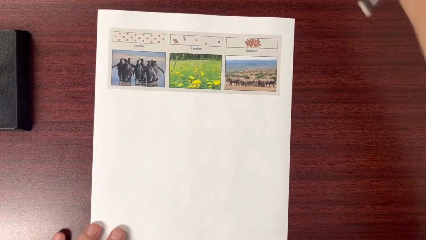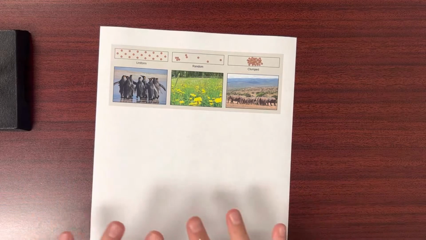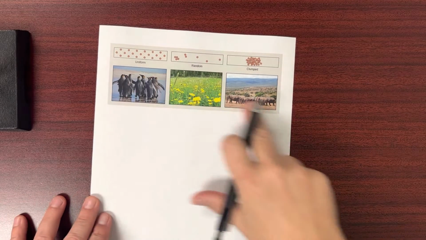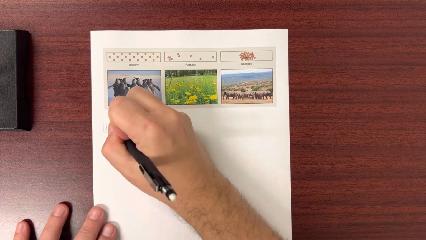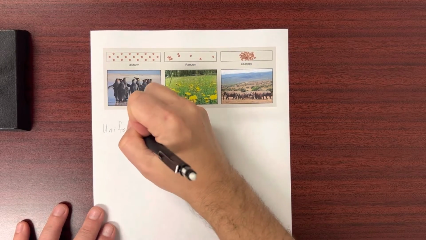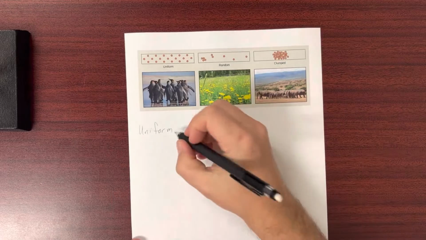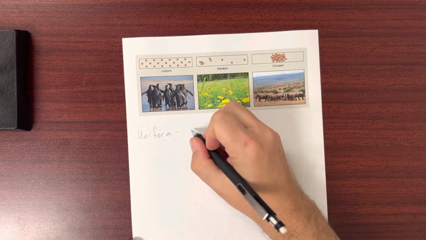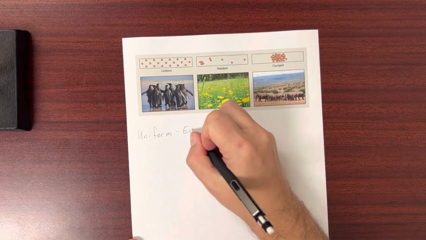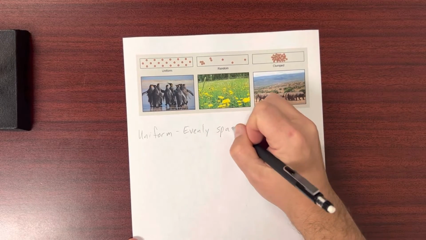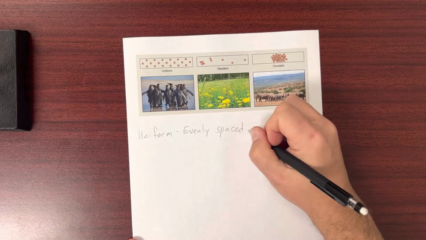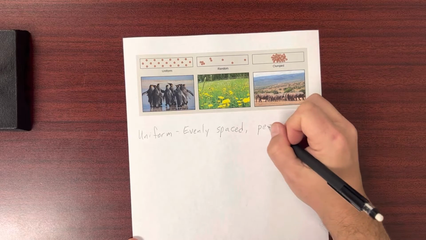Now let's look at distribution, how you're going to find them. I've got three examples up here. The first one is uniform. With uniform, you'll see that they are evenly spaced. There is a pattern.